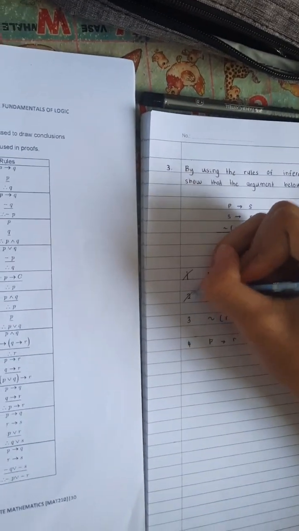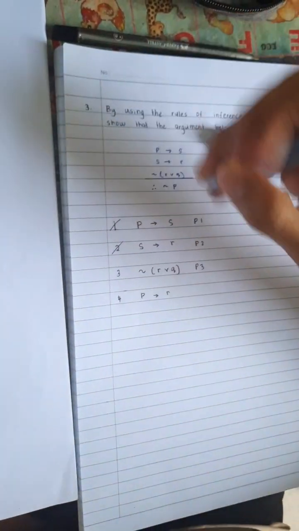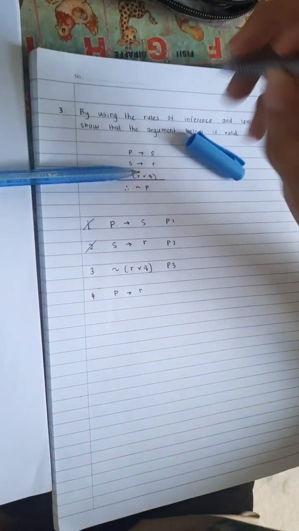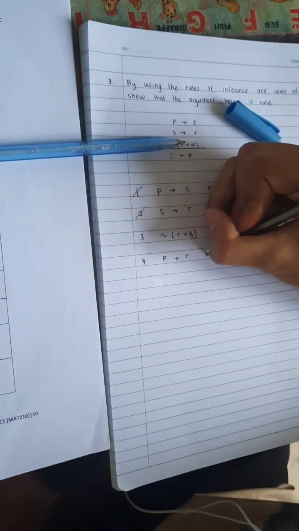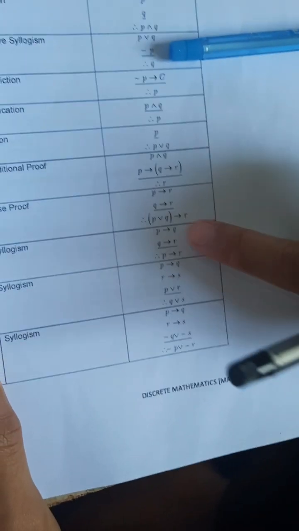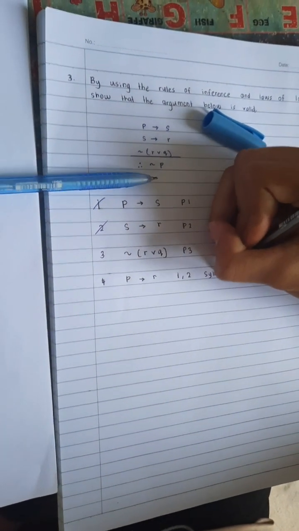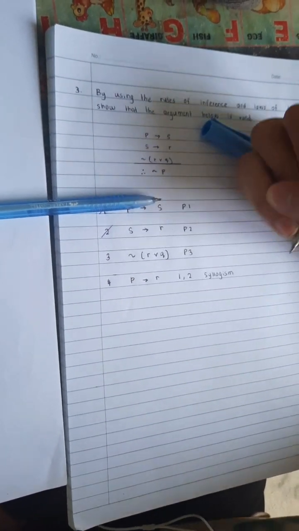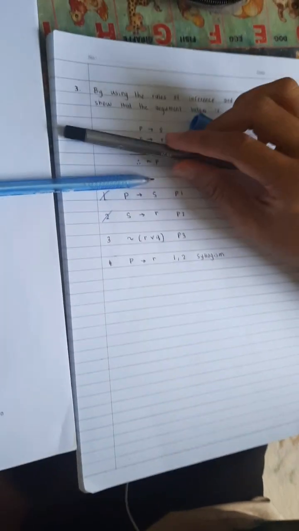After using this, we just need to take this out. Take this out and roll it back. Like right here, we take 1 and 2, right? So just write it back, 1, 2, and then just write what formula you use. Syllogism, right? So just write syllogism in here. So it's done. But we're not done yet.